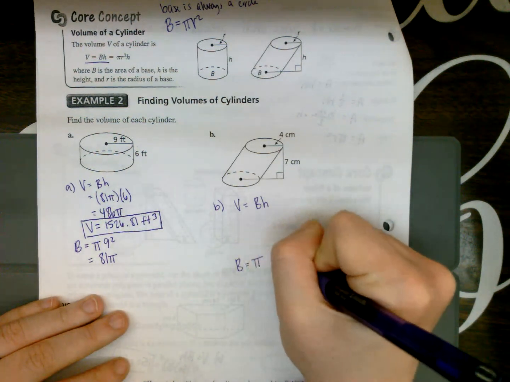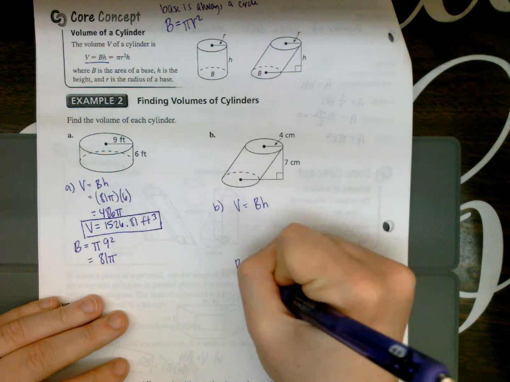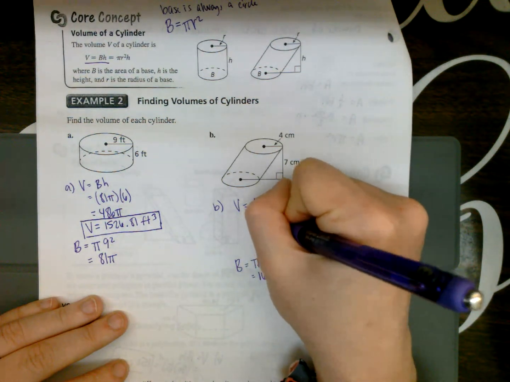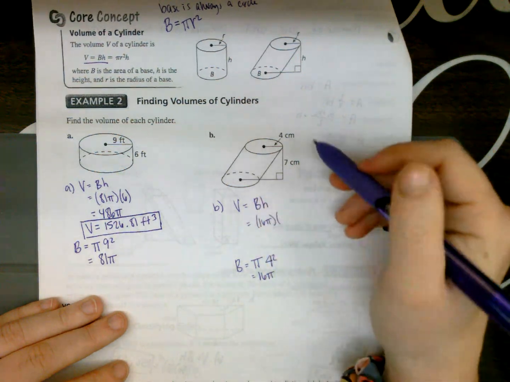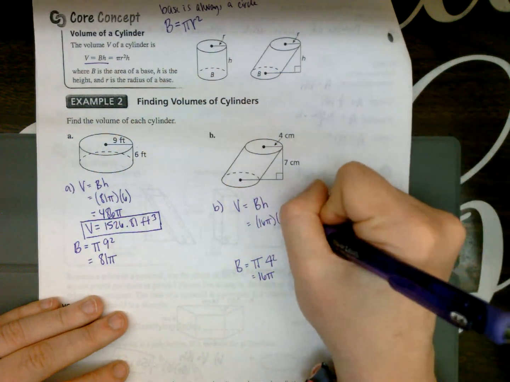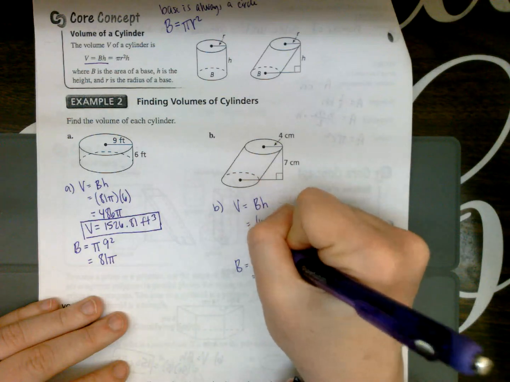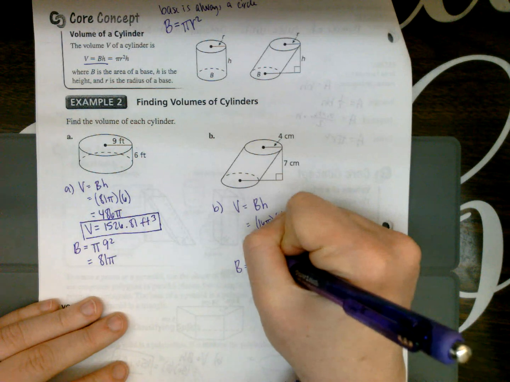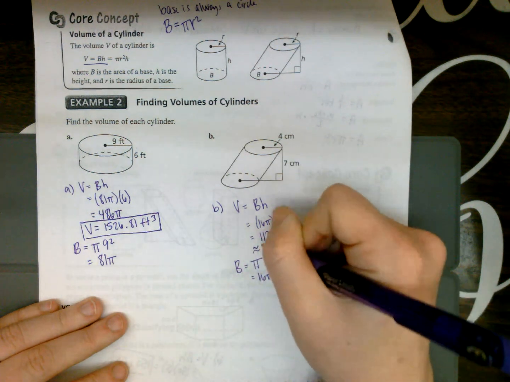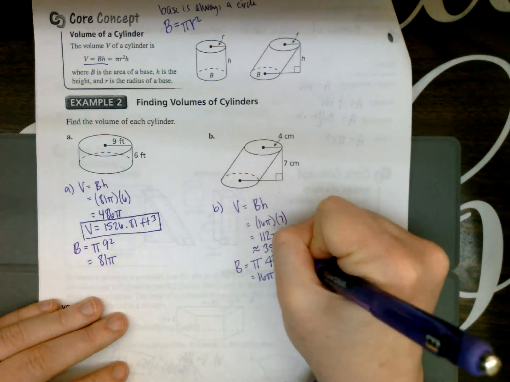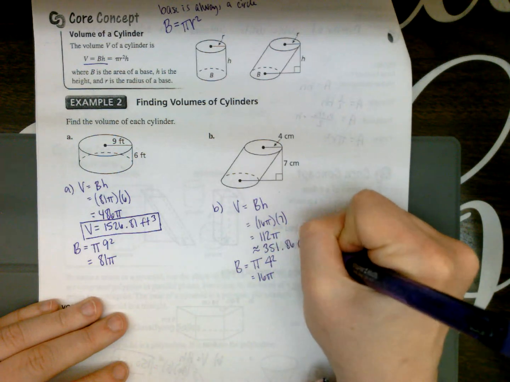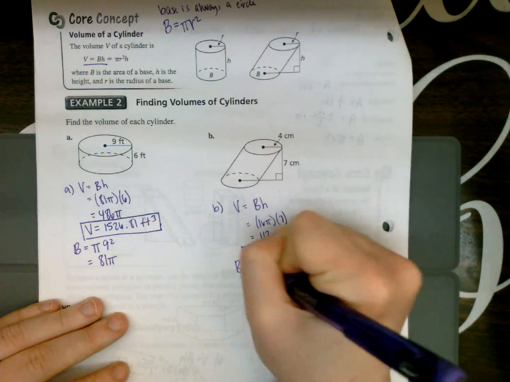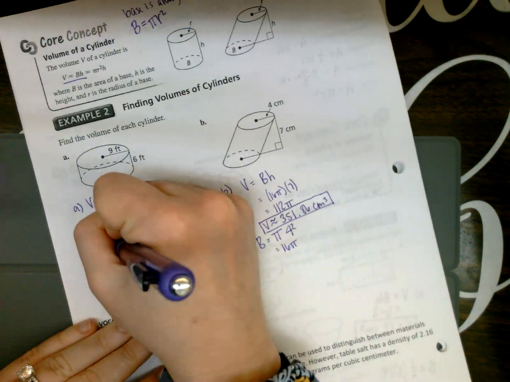So it is pi times the radius, which is 4 squared, so that is 16 pi. So you get 16 pi times the distance between the two circles, which is 7. Okay, and that would give you 112 pi. Go ahead and multiply that out, and you get approximately 351.86 centimeters cubed. Okay, and let's go ahead and come back and we'll make this approximately equal to as well.